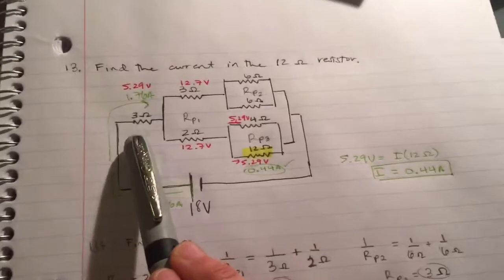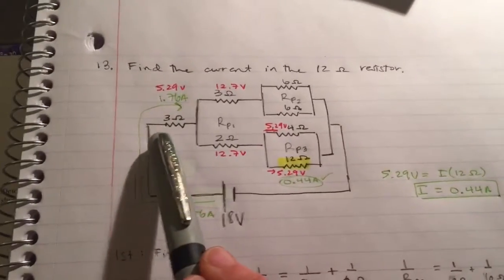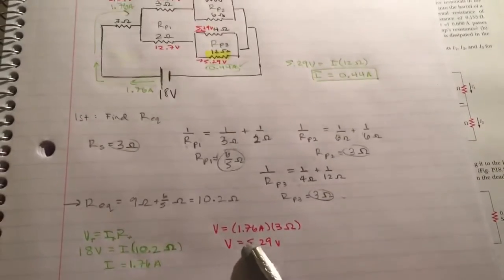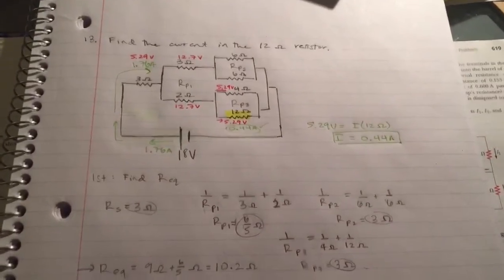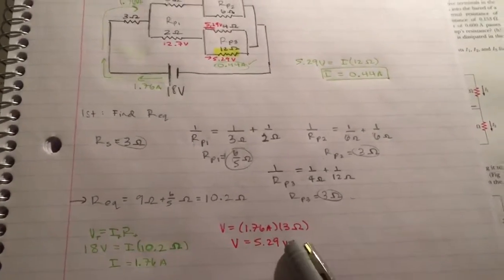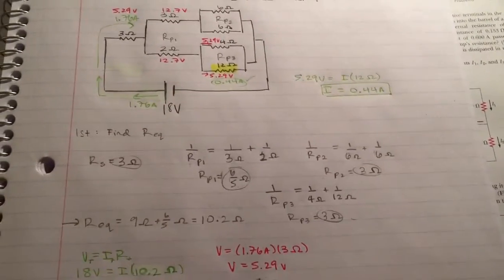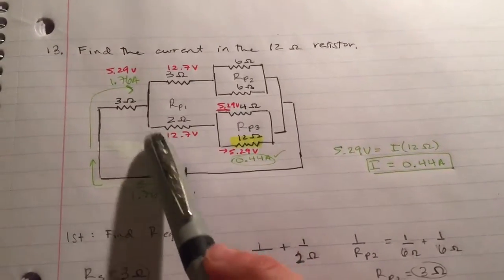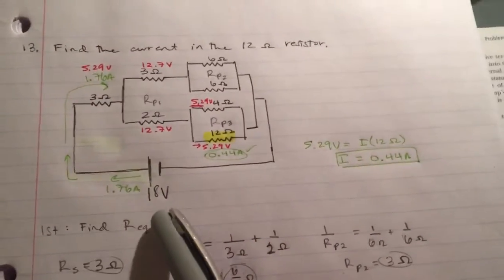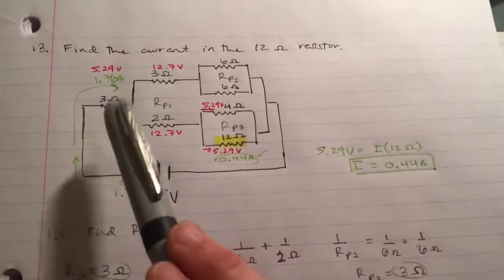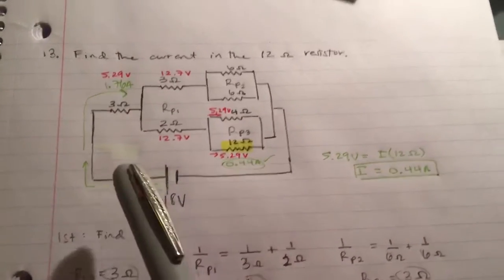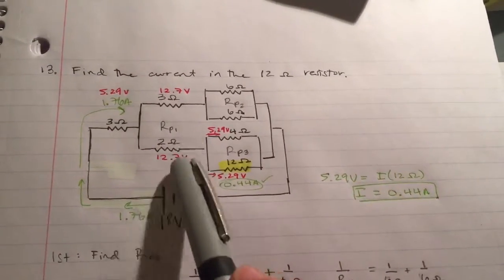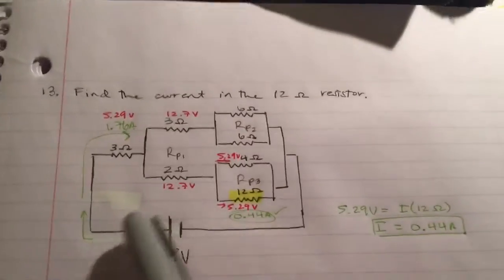Then, in order to find the voltage taken up by this resistor, we do volts equals the current, which is 1.76 amps we just solved for, times the resistance, which is 3 ohms, and the voltage that's going through here is 5.29 volts. Then, since it's splitting up into parallel, we're going to take 18 volts minus the voltage taken up by this one, which ends up being 12.7 volts, and it's the same for both branches.